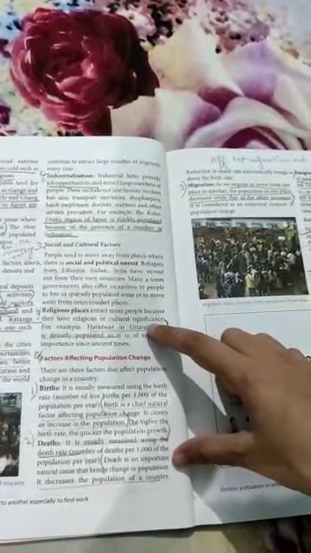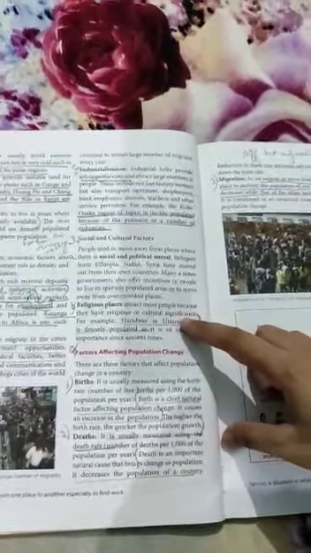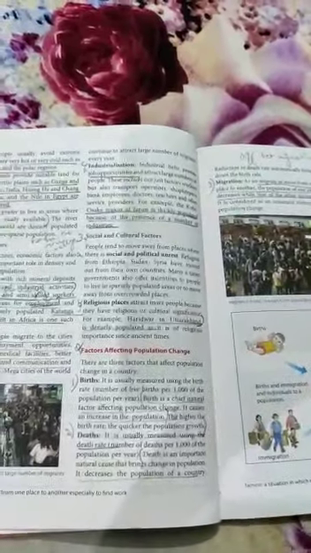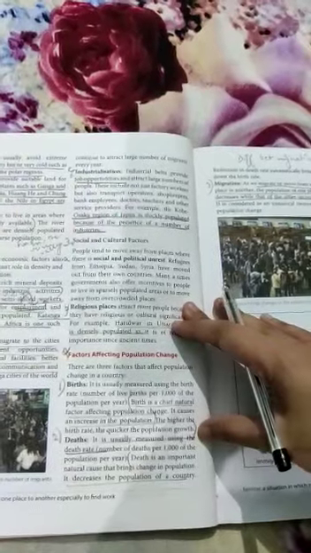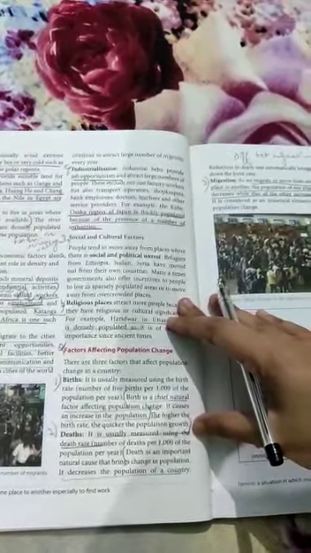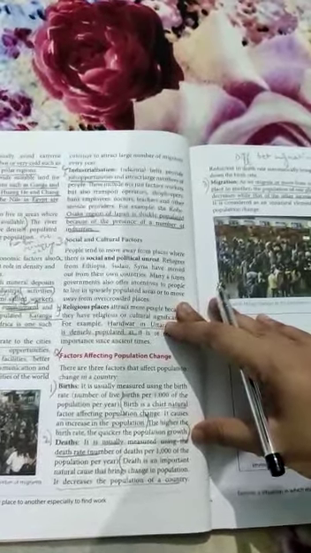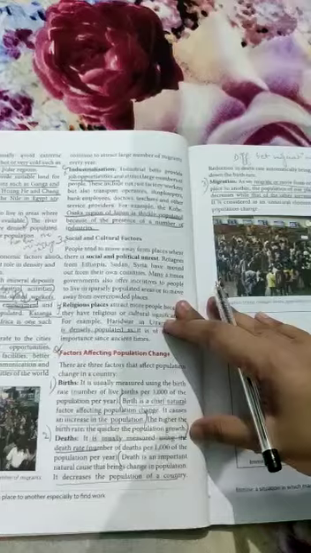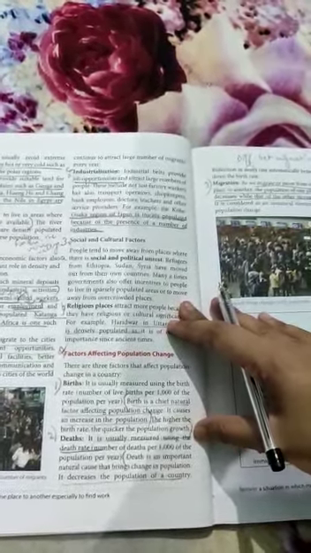Next is factors affecting population change. There are a total of 3 factors that affect population change. First one is births. Birth is usually measured using the birth rate. And what is birth rate? Number of live births per 1,000 of the population every year.